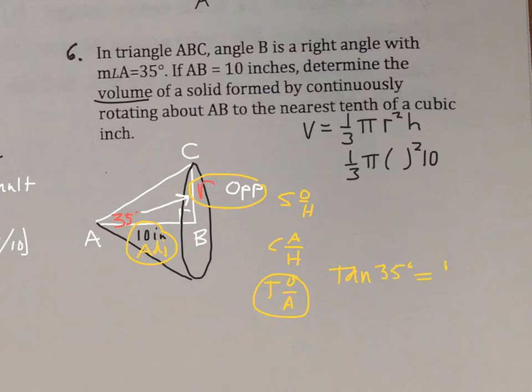And then the opposite side's what I'm looking for, and the adjacent side's 10. So this one finishes by just doing some cross multiplying. 1 times R is R, and 10 times the tangent of 35. Just have to throw that into the calculator, which gives me about 7. So the radius is about 7 long.